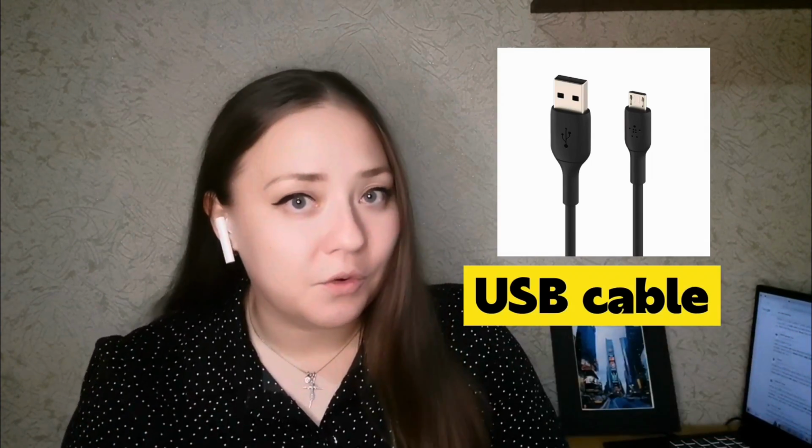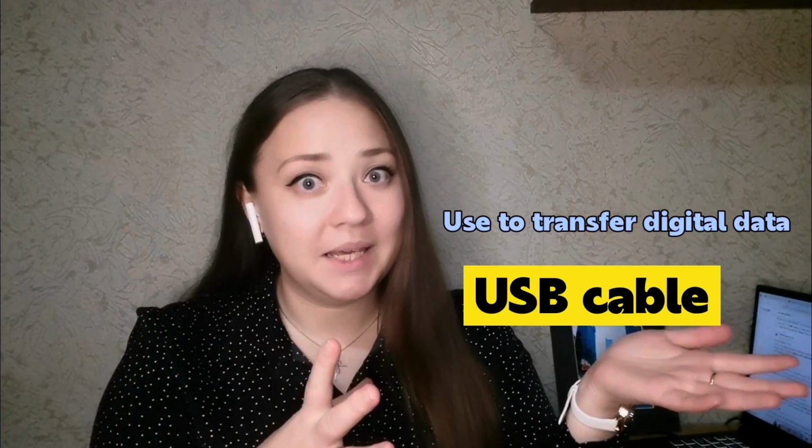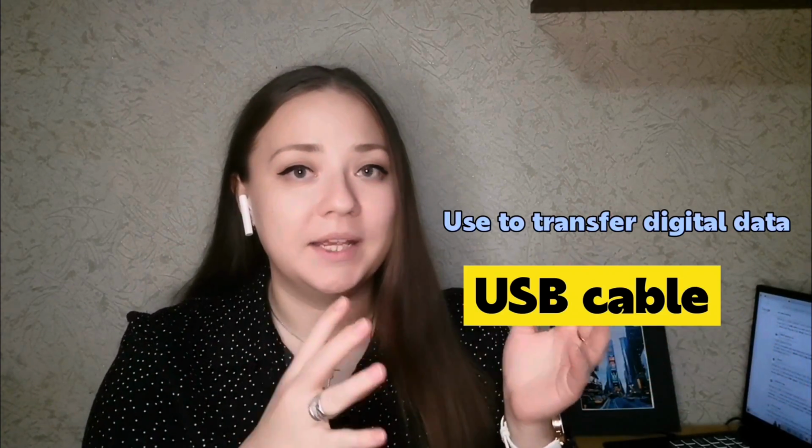And how about this device? It's a USB cable. What can a USB cable be used for? Well, we can use it to transfer digital data. So USB cables help us transfer digital data.